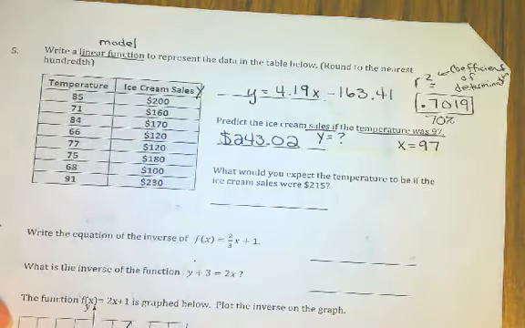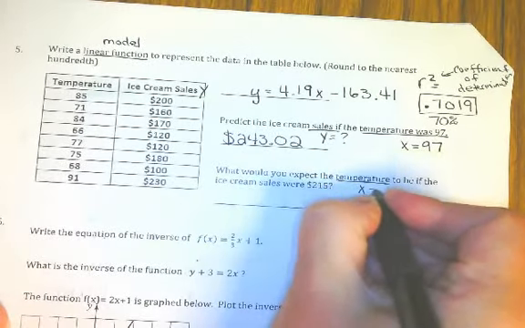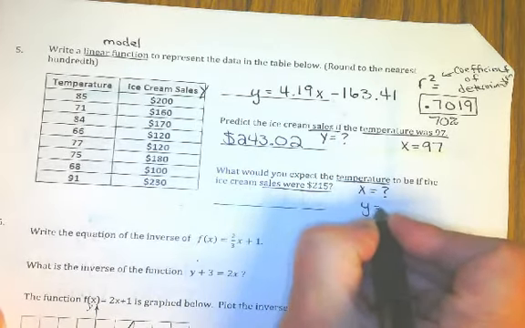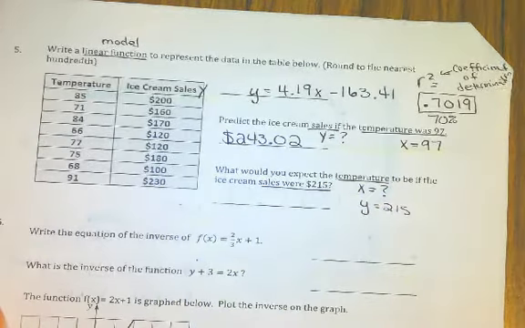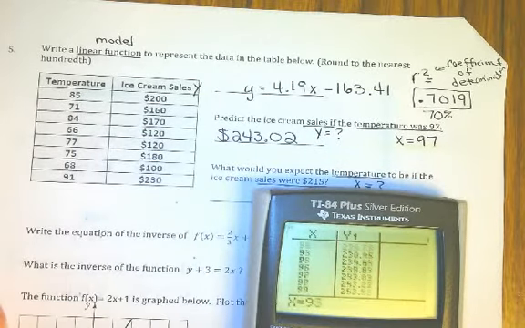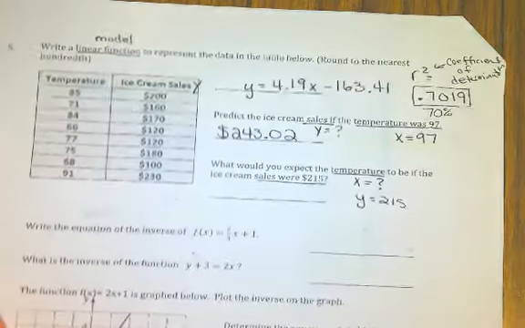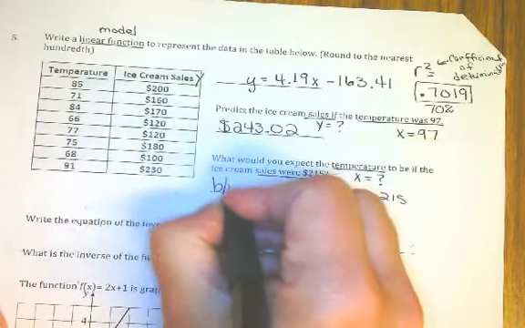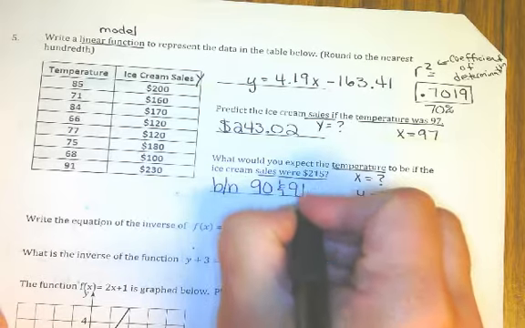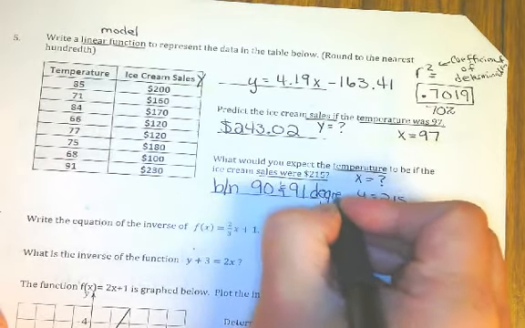Now this also says, what would you expect the temperature to be when the sales are 215? So again, I don't know the temperature, so I don't know my x. I know that y is 215. Alright, so if I look at this here, I'm going to look for where y is 215. It's somewhere about right here. So what I could say is it's probably, I don't know, between 90 and 91 degrees.